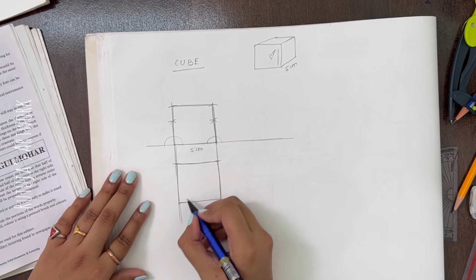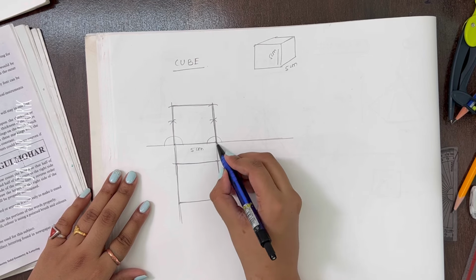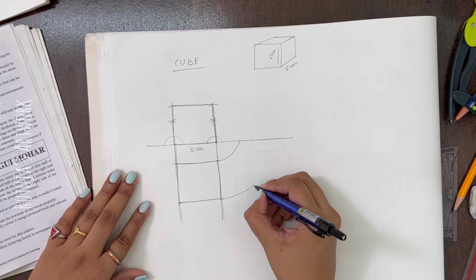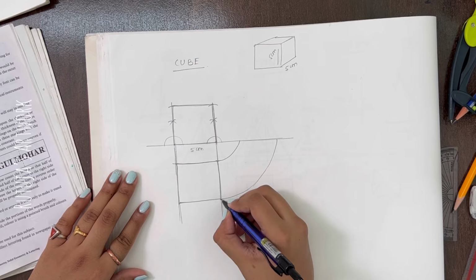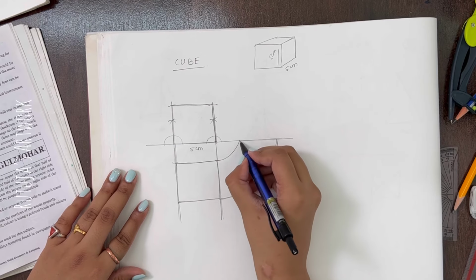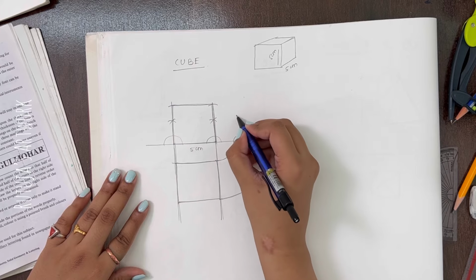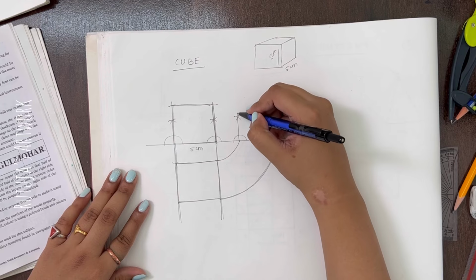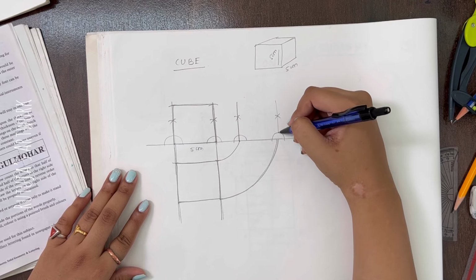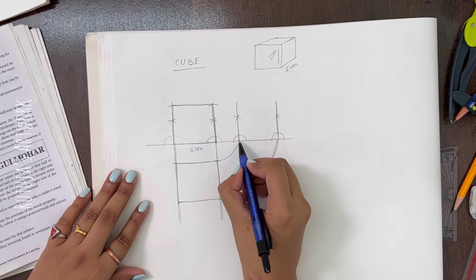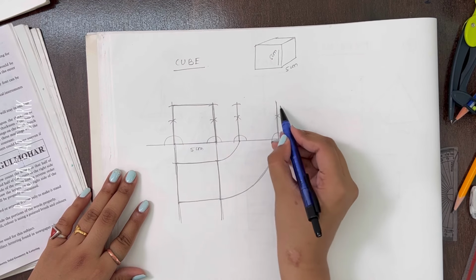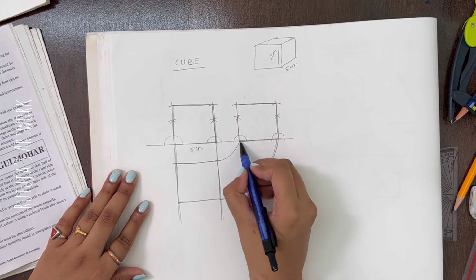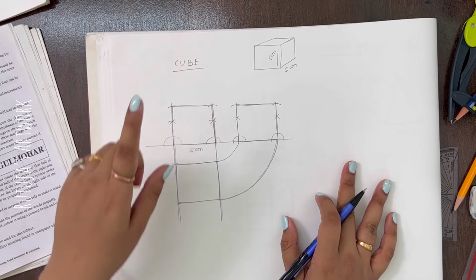Now take a rounder, place it here, make an arc like this. Same perpendicular, add a line, take a rounder 5 centimeter in that, mark an arc and connect like this. You will get the cube.